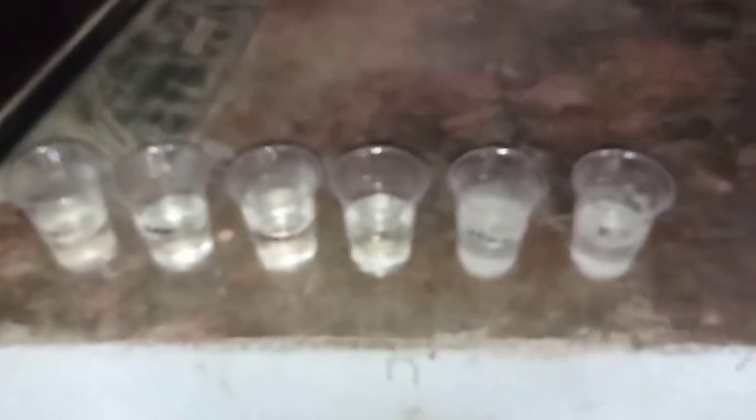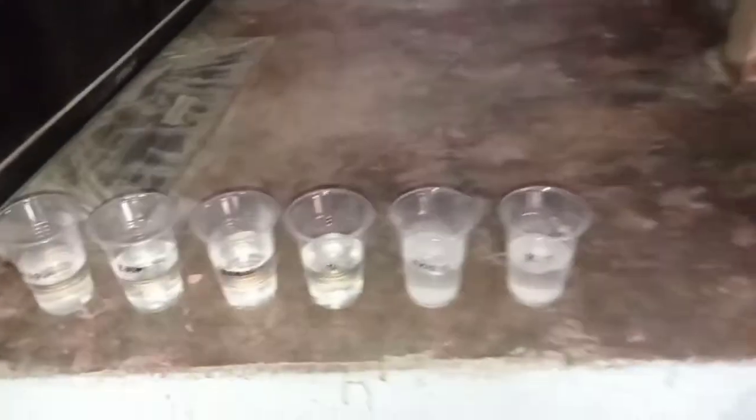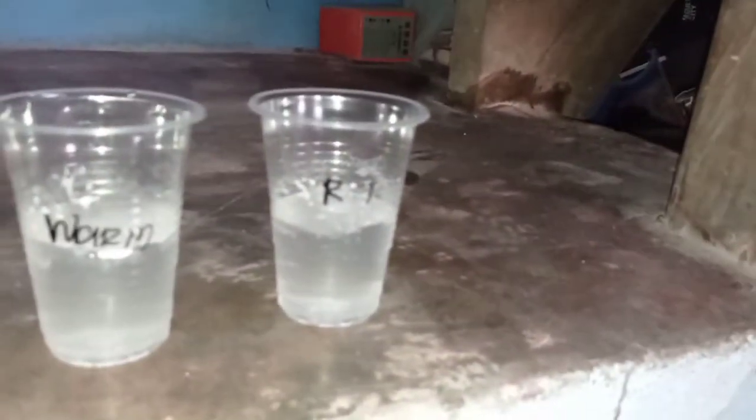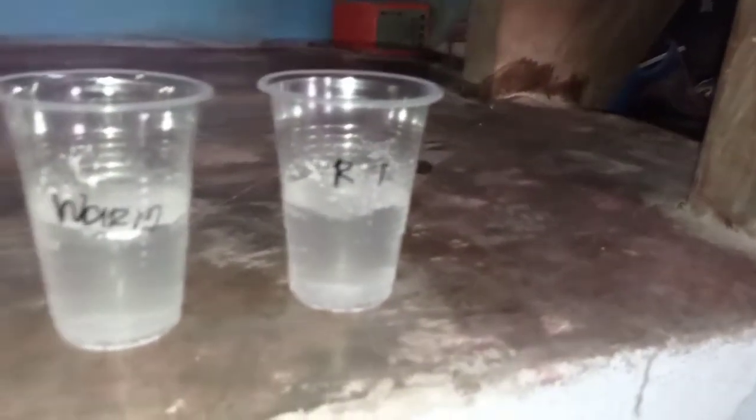So as we can see, the difference is quite visible and obvious. So therefore we conclude that the size of our tablets matters.